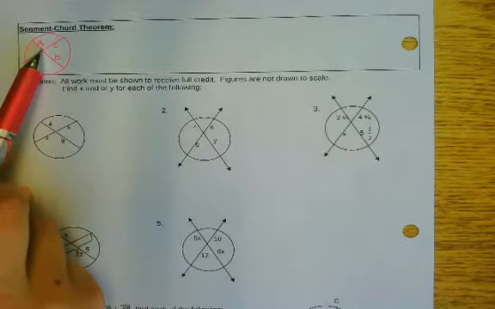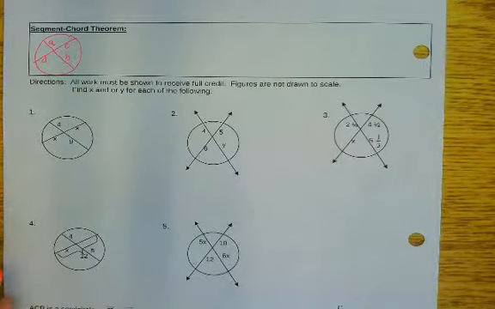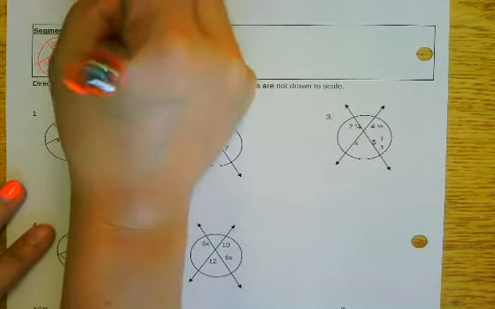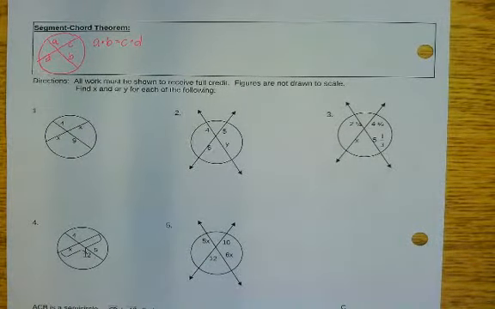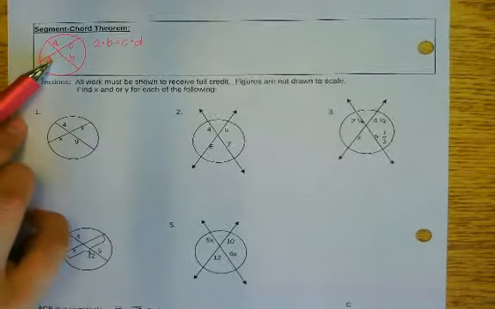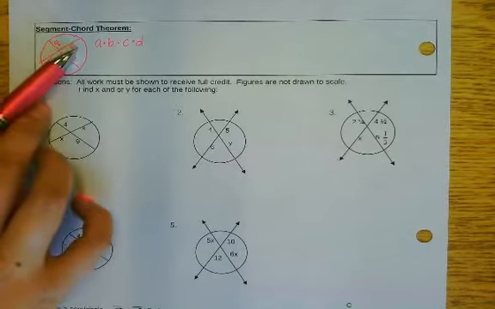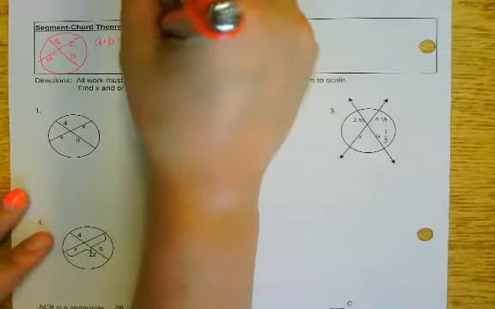You have segment A, segment B, segment C, segment D. The segment chord theorem says that A times B equals C times D. So part of a chord times part of a chord equals part of the other chord times the other part.